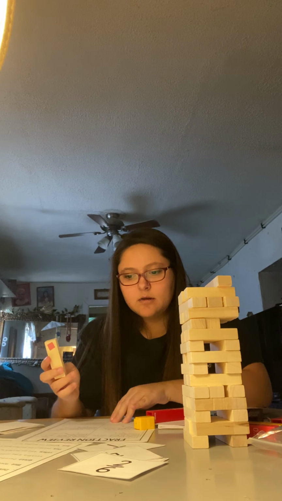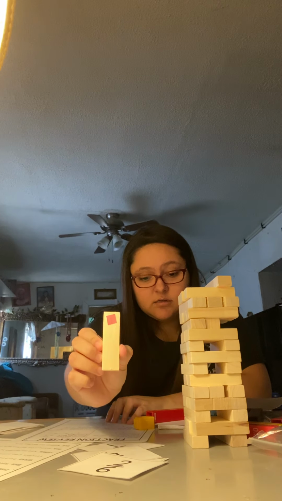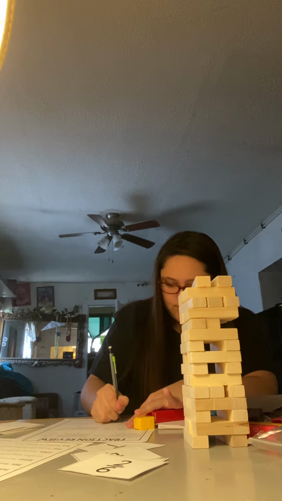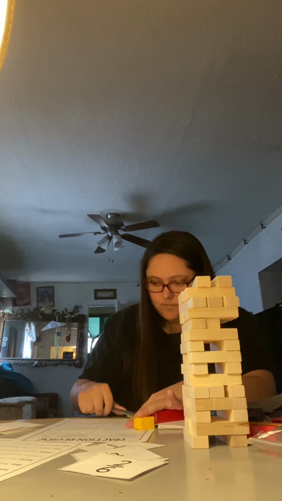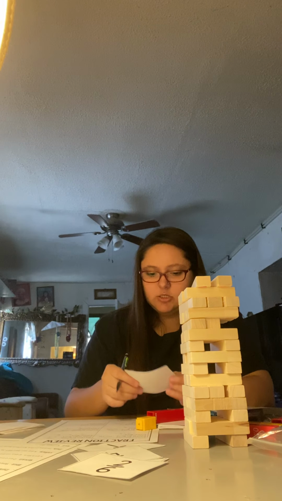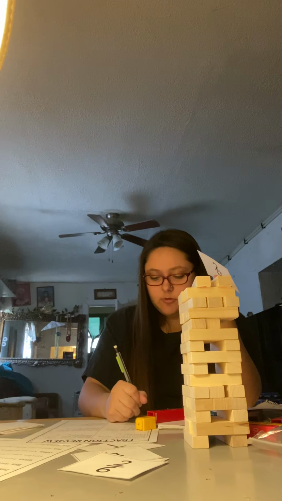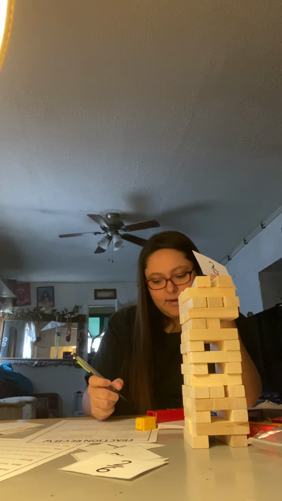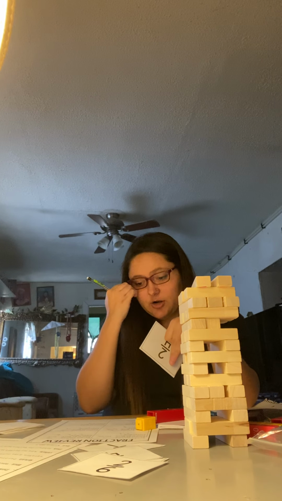So this one, I got red. And red is multiply the fraction by 2. So I got 2/4. So I'm going to put that down, 2 out of 4. And since I have to multiply it by 2, I'm going to put my 2 over 1, just multiply straight across.